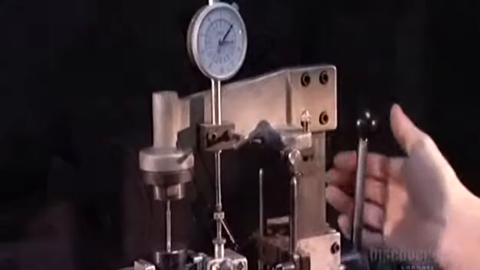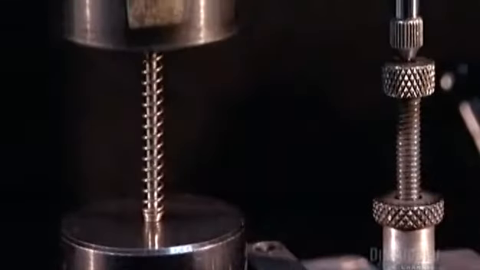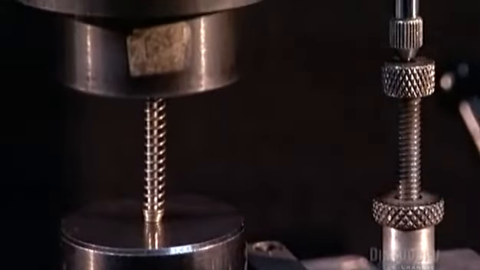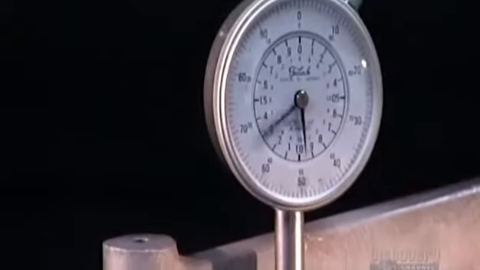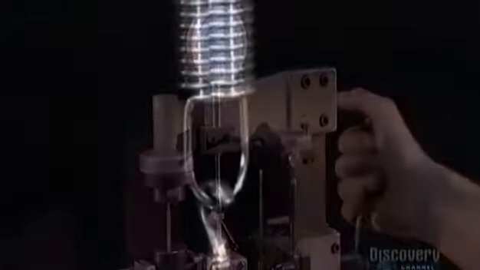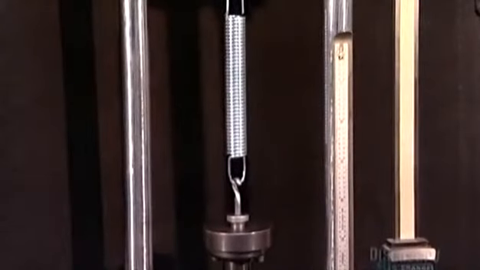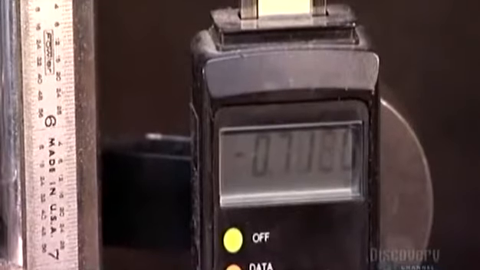To check the compression spring's tension, a worker tests it with a weight gauge. The correct tension varies depending on what the client wants. A 3.8 centimeter long spring, for example, might need to withstand 5 pounds of tension when compressed to 2.5 centimeters. To test an extension spring, workers just add hooks to the weight gauge.